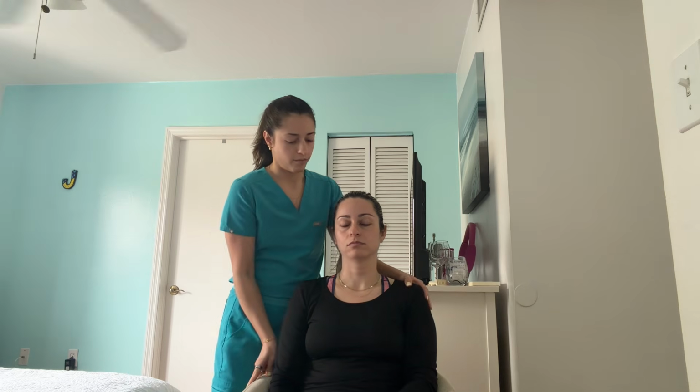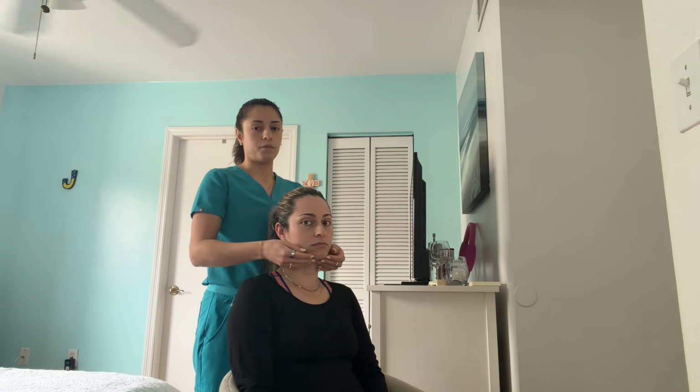Over here, I'm going to be checking now the lymph nodes. I'm going to move my patient to the side. Everything is done bilaterally, but for purposes of this assessment, we're doing it just on one side.